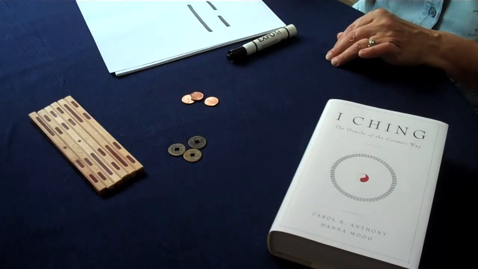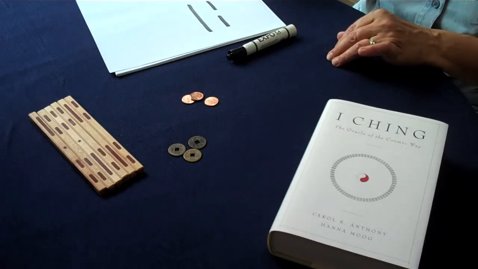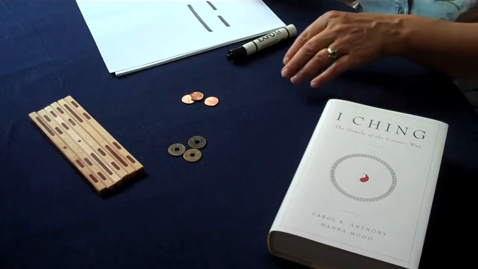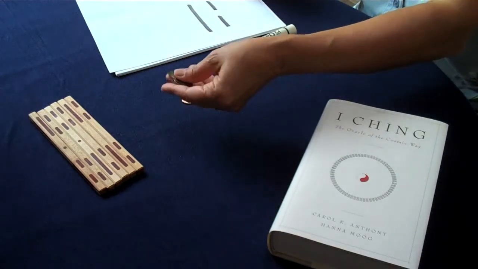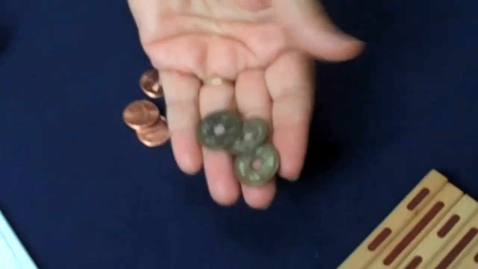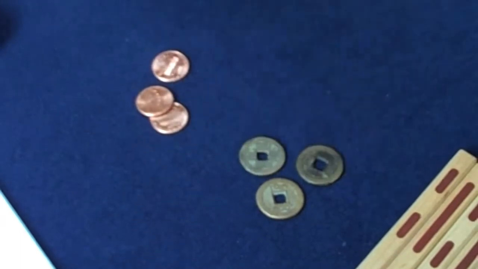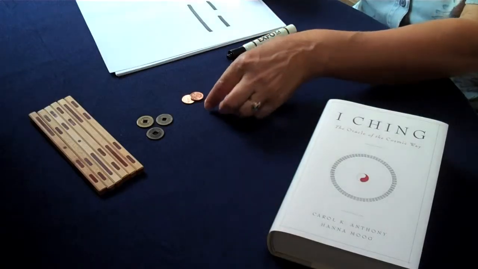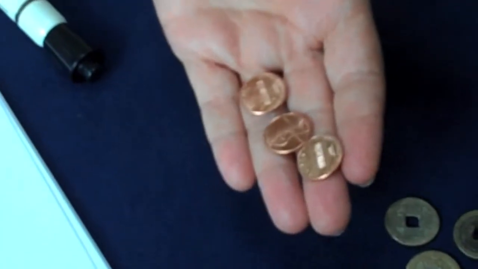The question now is, how do we consult the I Ching oracle? The most common method is to use 3 coins of the same kind. Some people prefer to use Chinese coins, for example, like these. But 3 simple pennies will do just as well.